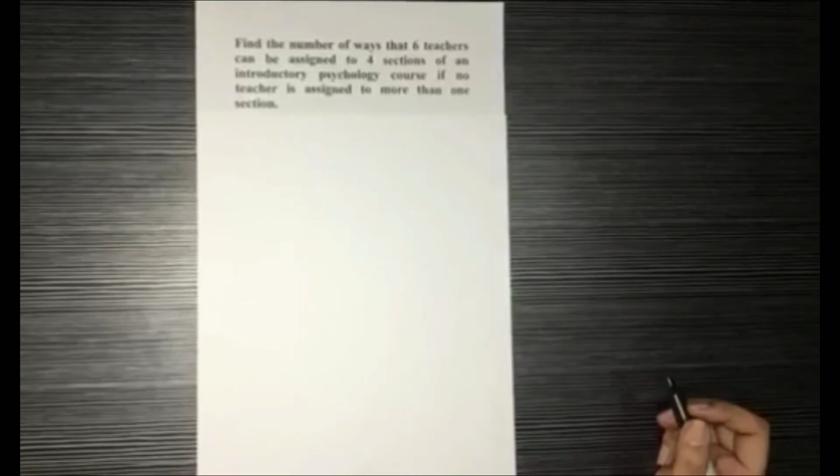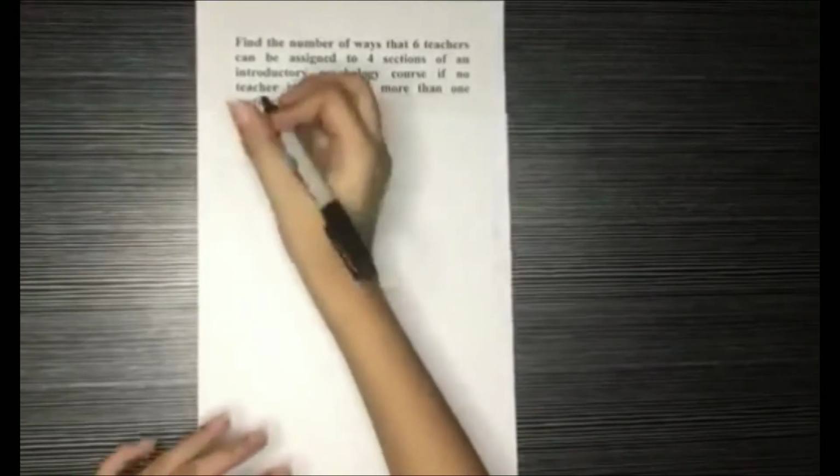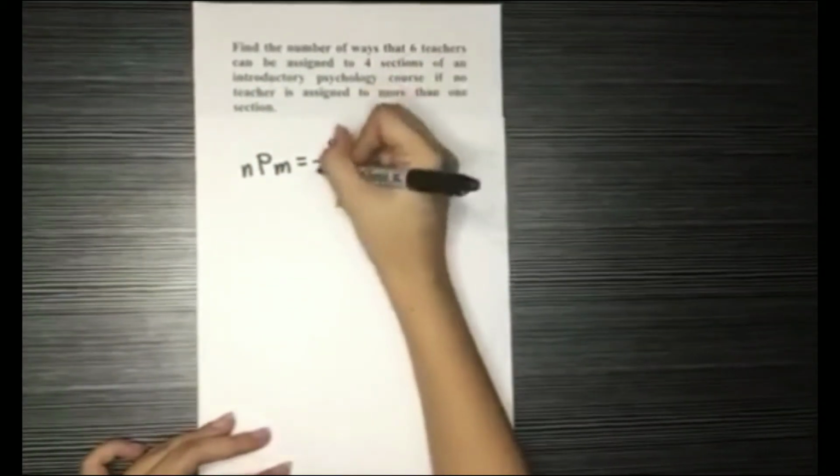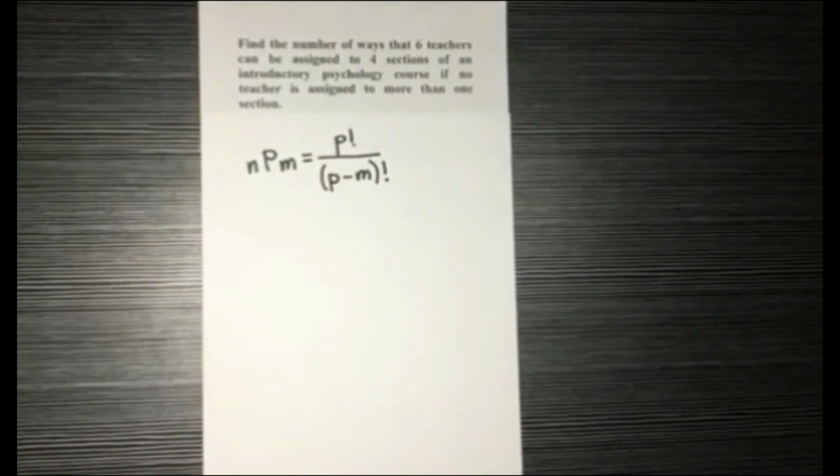So here's our second problem. Find the number of ways that 6 teachers can be assigned to 4 sections of an introductory psychology course if no teacher is assigned to more than 1 section. We will use the following theorem: the number of permutations of n distinct objects taken r at a time is nPr. We need to find the number of arrangements of 4 teachers selected from a group of 6 teachers. Because the order is important, we will use permutations.